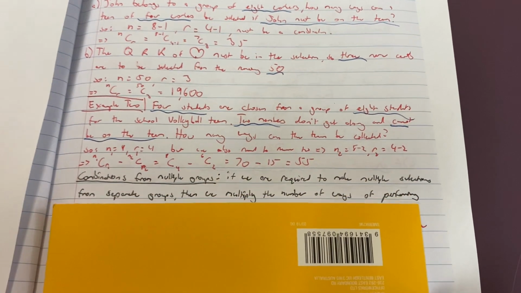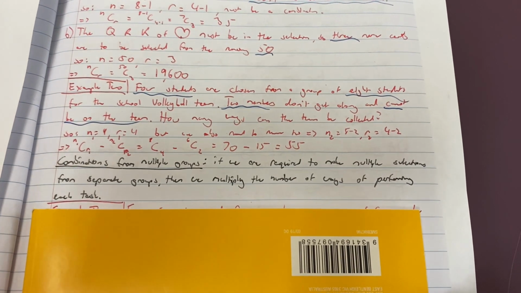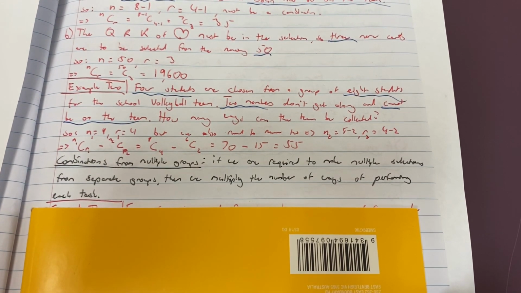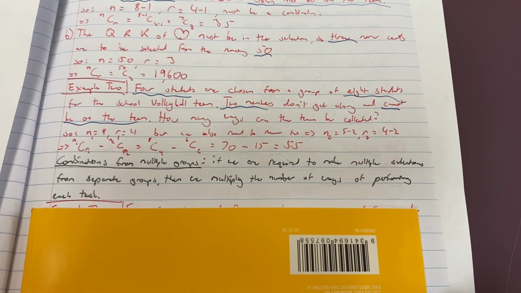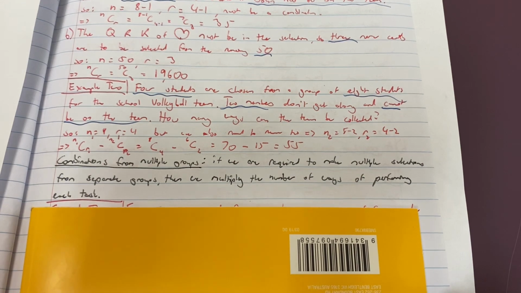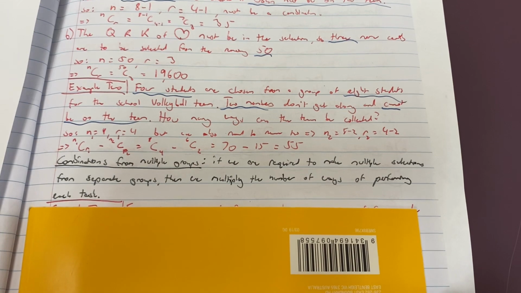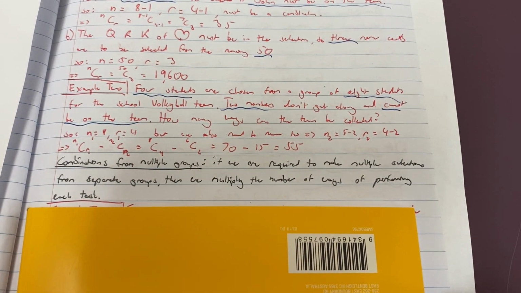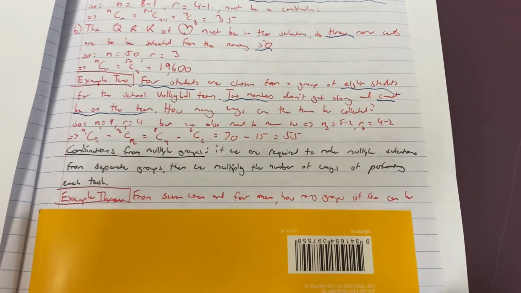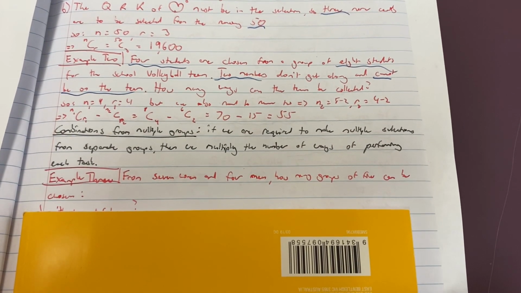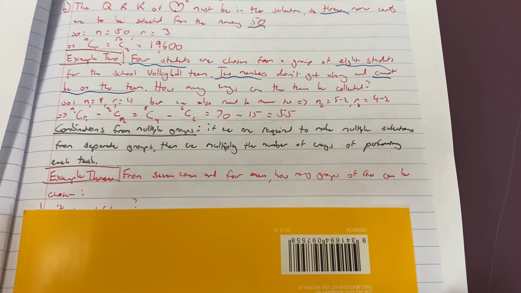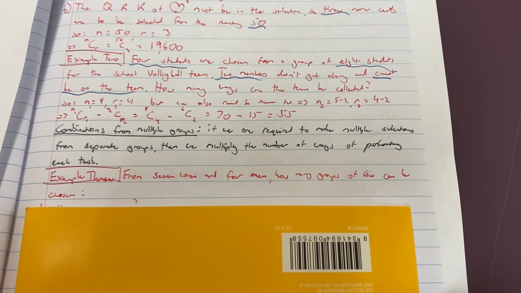For our second one, will be based on combinations with multiple groups. Effectively, if we are required to make multiple selections from separate groups, then we multiply the number of ways of performing each task. Remember that? Multiply the number of ways. So for our next example along, from 7 women and 4 men, how many groups of 5 can be chosen? So have a pause, try this out.